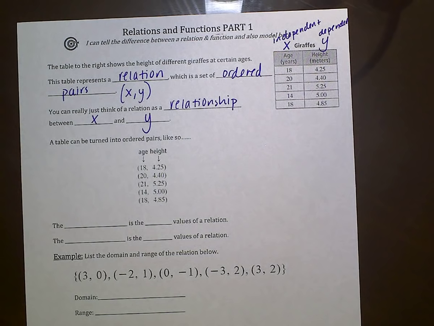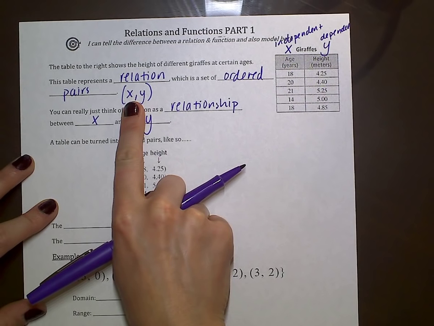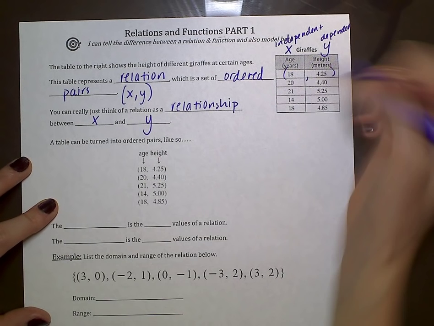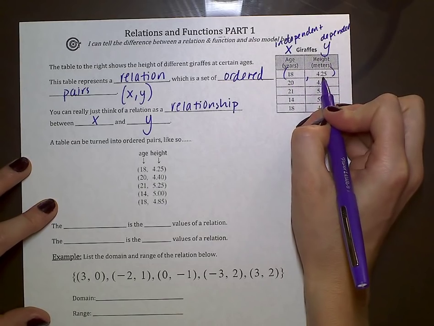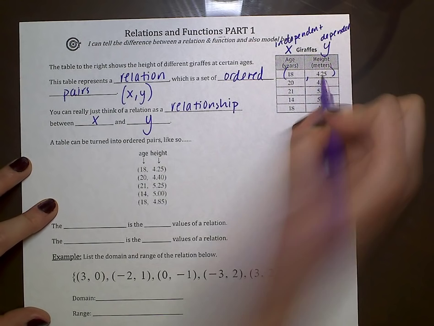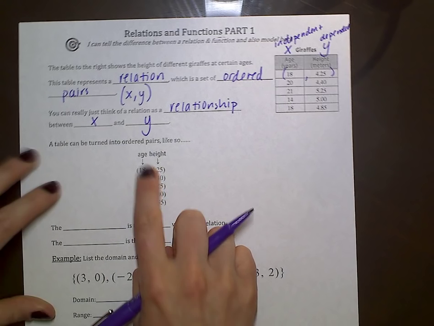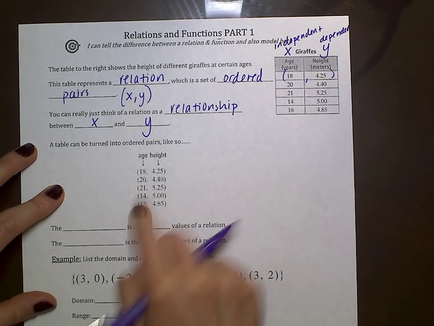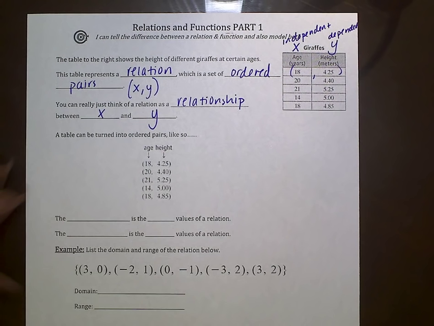Now, realize that you can turn a table like this into a list of ordered pairs. So if I just took this first giraffe, it's 18 years old and it's 4.25 meters tall. If I group those together in an ordered pair, I would have this first ordered pair right here. The first number, that's still the ages, and the second number is still the heights, still x, still y. But realize that you could turn a table into a list of ordered pairs.